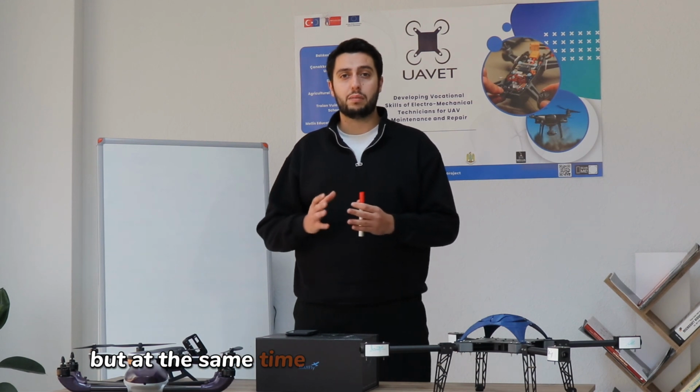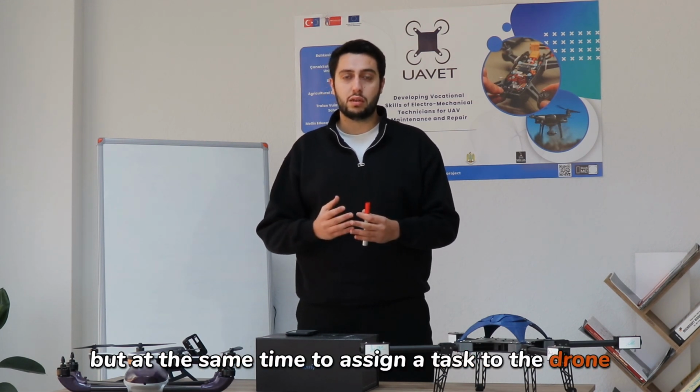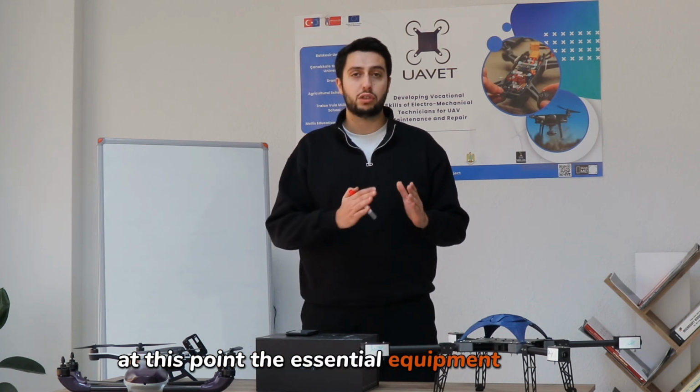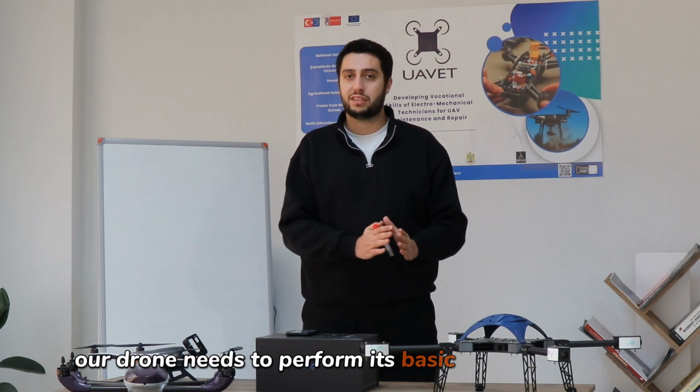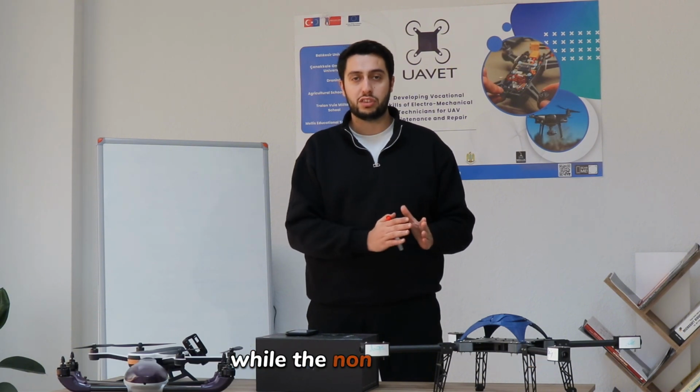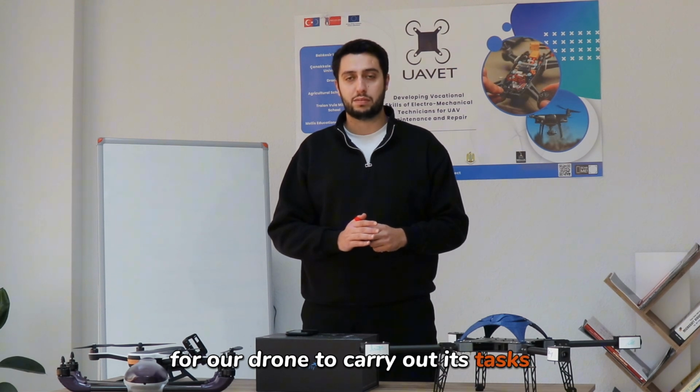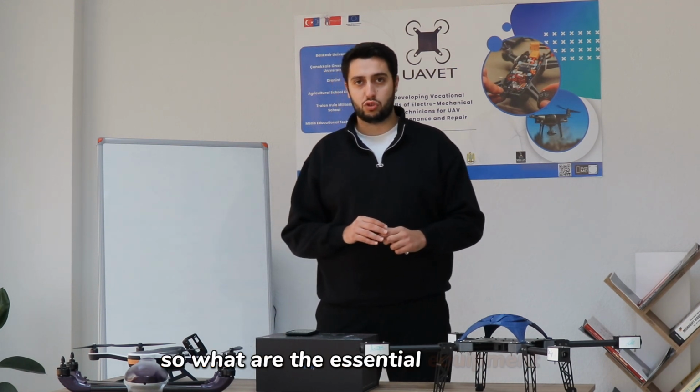But at the same time, to assign a task to the drone, you will need different boards. At this point, the essential equipment is what our drone needs to perform its basic flying functions, while the non-essential equipment is what is necessary for our drone to carry out its tasks. So, what are the essential equipment?